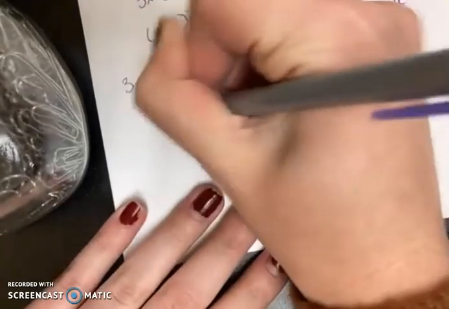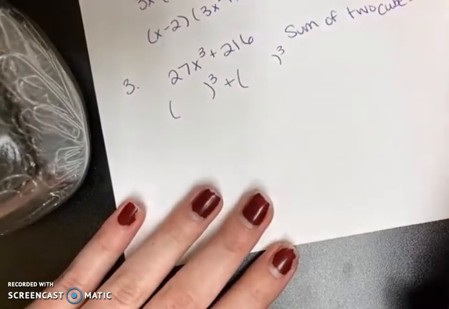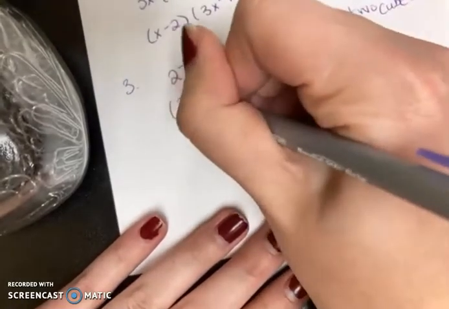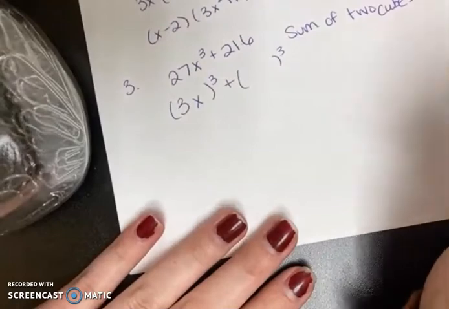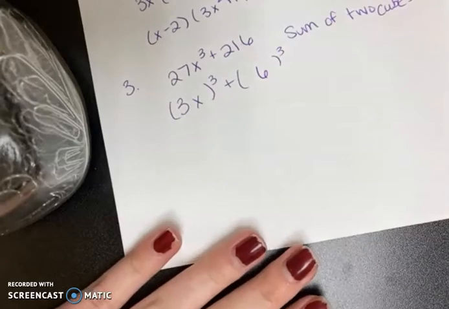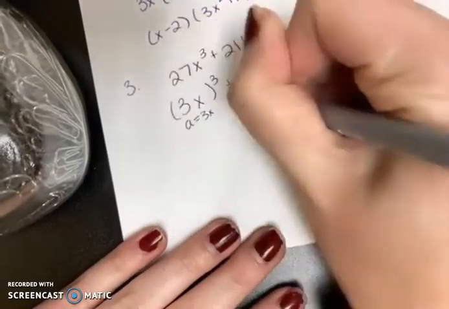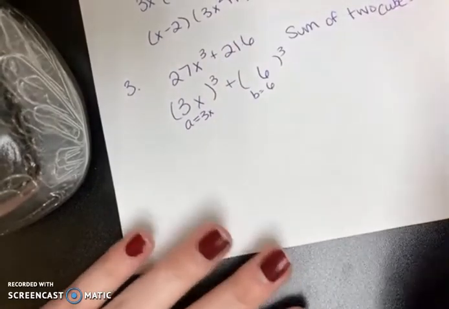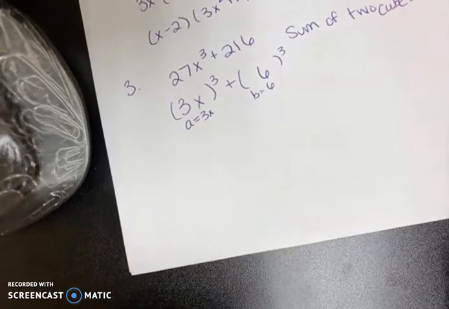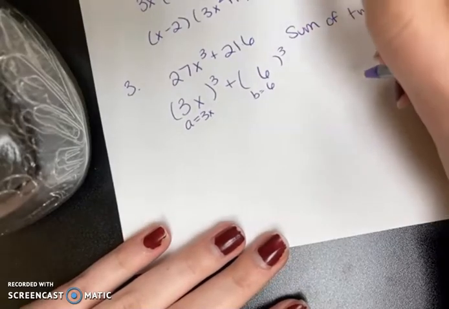So we have to ask ourselves, what cubed would give me this, and what cubed would give me this? Well, 3 cubed would give me 27, x cubed would give me x cubed, and then 6 cubed would give me the 216. So this is my A, the 3x, and my B is 6. And I would just plug it into the formula or the rule for the sum of 2 cubes. I'll go ahead and rewrite it for you real quick.